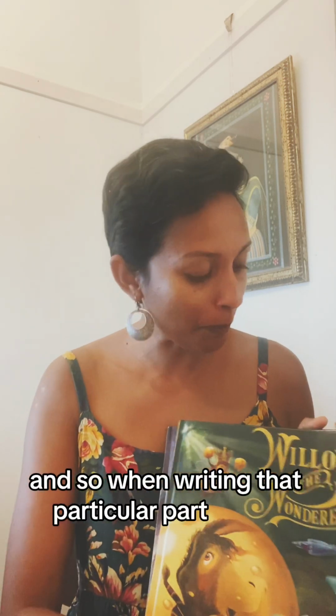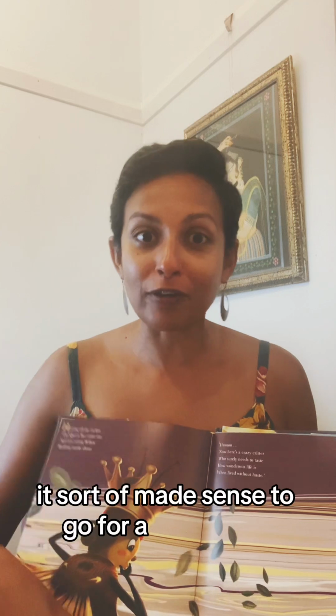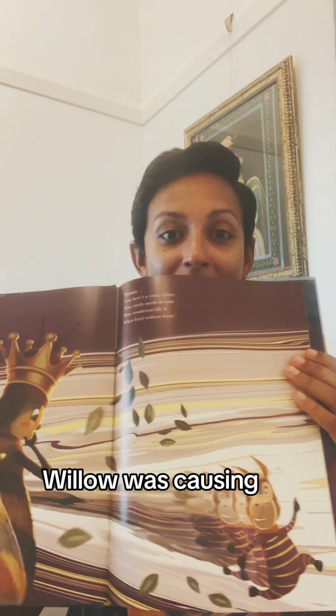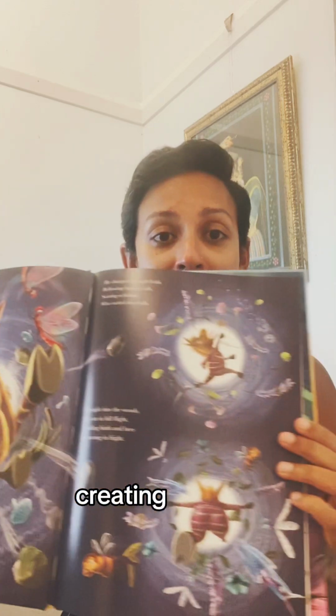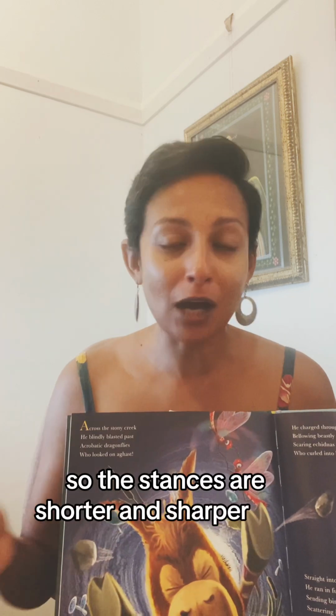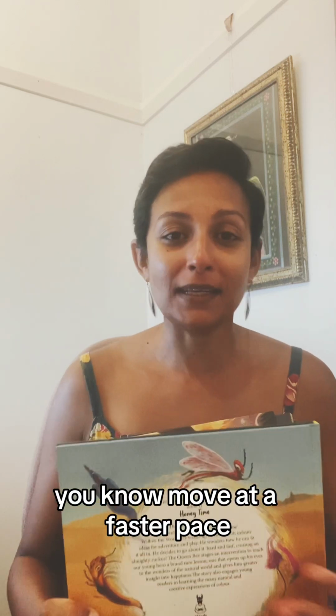So when writing that part of the story, it made sense to go for a faster beat, so you could see the mayhem that Willow was causing as he went through the day, crashing into things, creating a ruckus everywhere he went. The stanzas are shorter and sharper, and the words move at a faster pace.